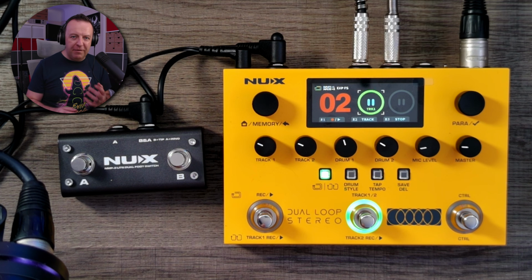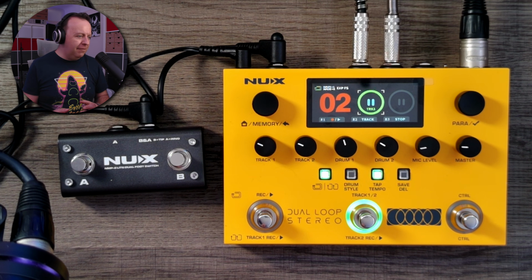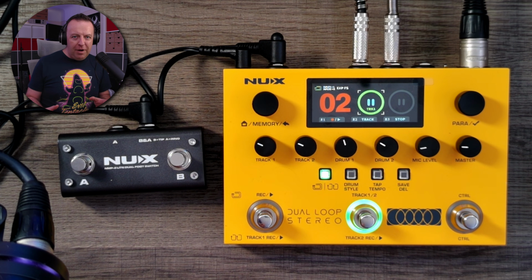Now, why would you do this? Maybe you've got an A and a B and a chorus, so you could have the split mode as the A and the B, maybe a verse 1 and then also a verse 2, but maybe in between you need a chorus where it's got 2 separate elements. So you could have a sync mode with 2 separate elements as the chorus.